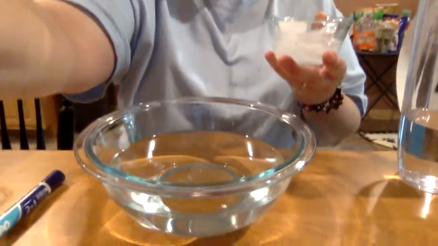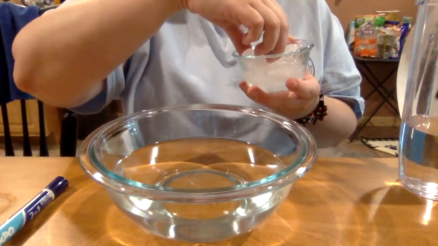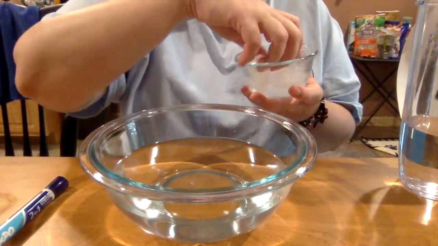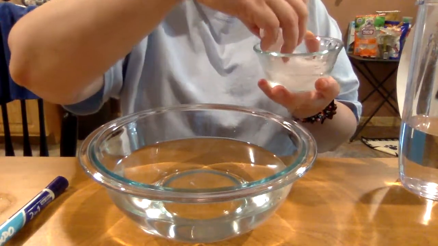Here I have some ice cubes. Now, they've been sitting out for a few minutes, so they've kind of started to melt, but this will still work. And I got my bowl of water. Now, what happens when I put ice cubes into the water? Well, if they were more dense, they should sink, right?